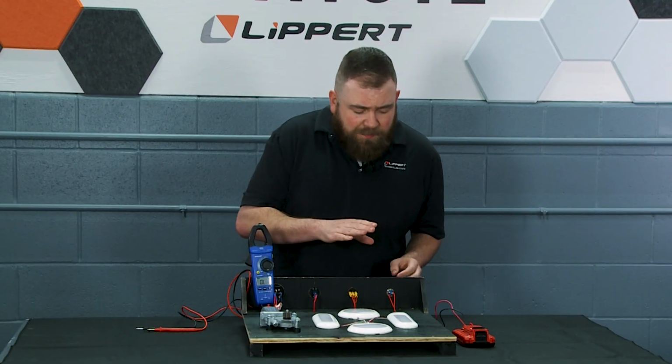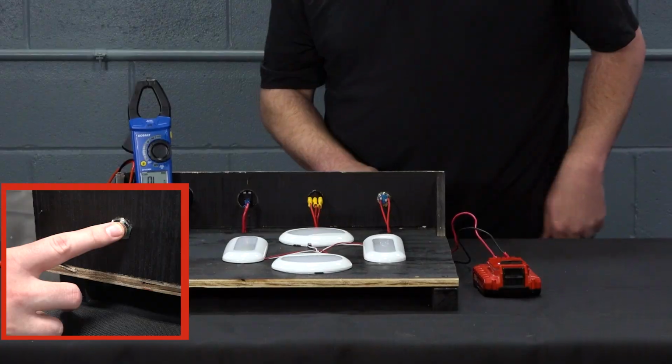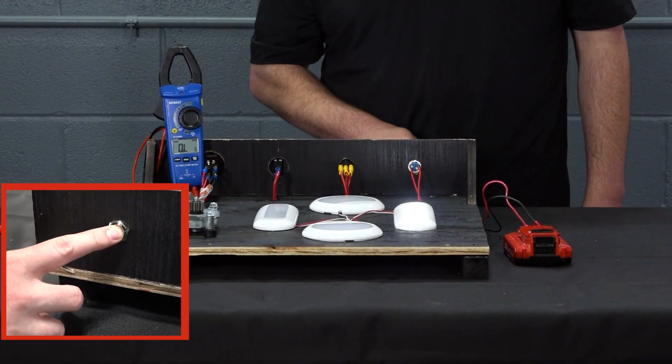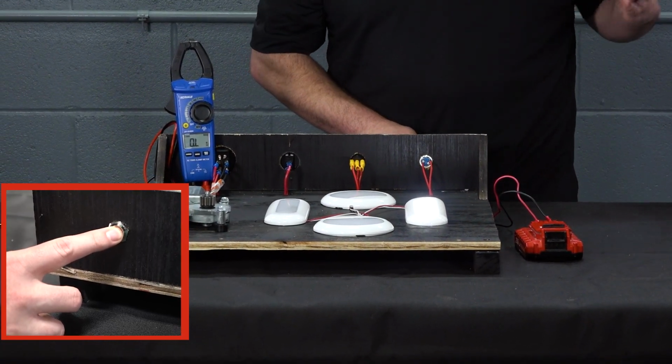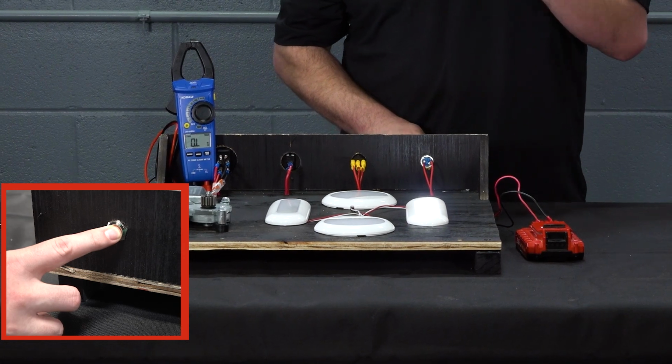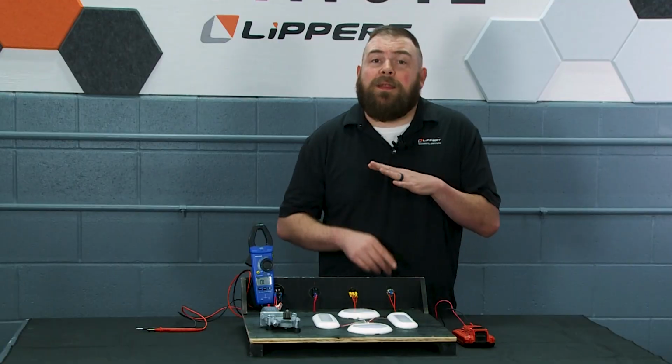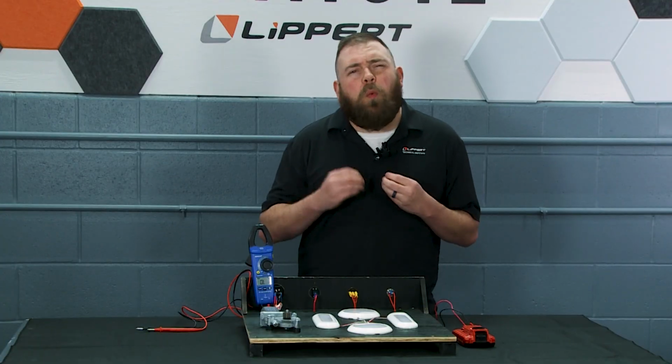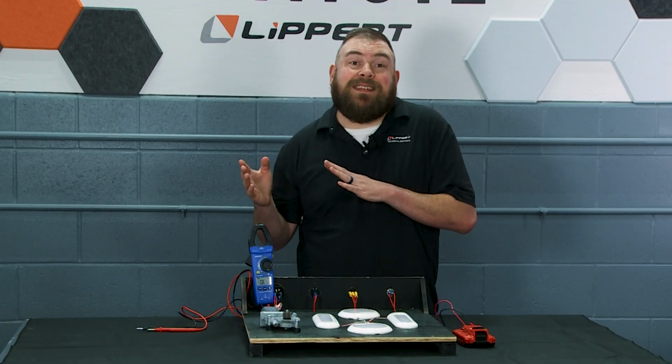So on this mock-up, you'll notice if I press the switch, my light will light up. And this means that I have a signal passing through the light, it's able to light up, and then when I let it go, that switch is going to power off. But what would we do in the instance that it did not light up?